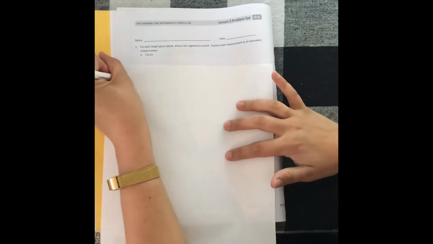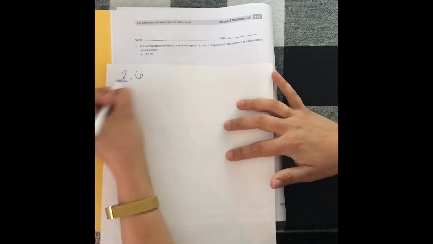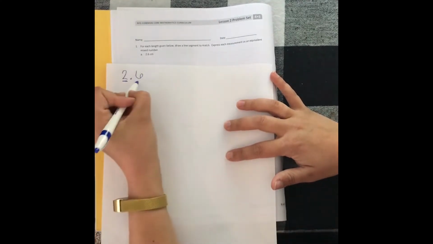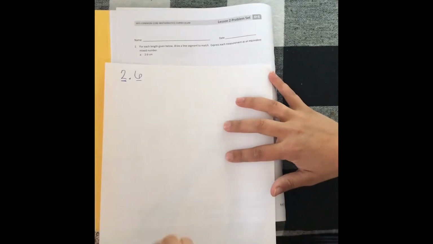So today what we're doing is we're going to dive into our decimals and talk about mixed numbers and fractions with it. So for example, today we have 2 and 6/10. If you look at the 2, it's in the ones place because it's to the left of the decimal, and to the right it's in the tenths place. If you were to read this, you'd say 2 and 6/10.